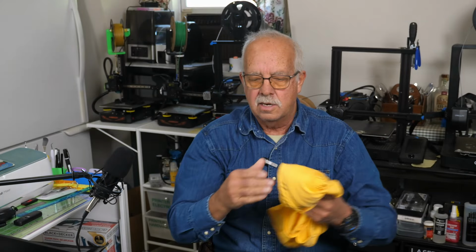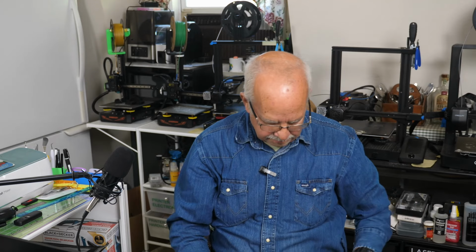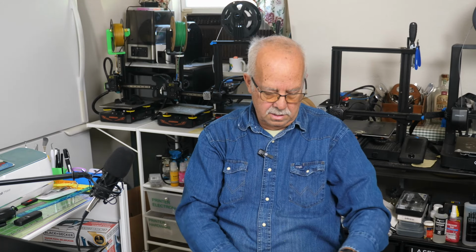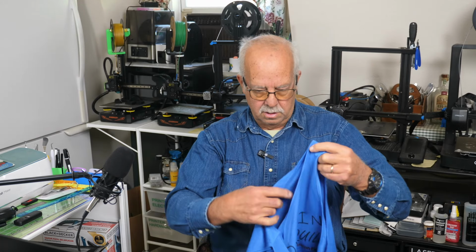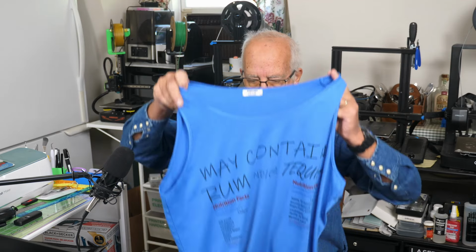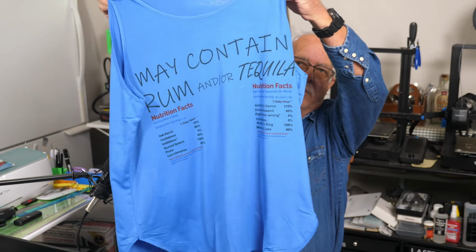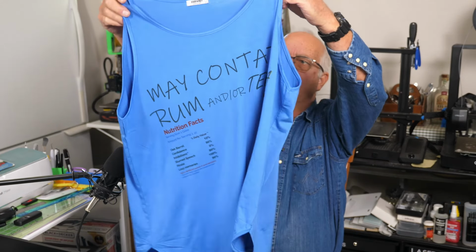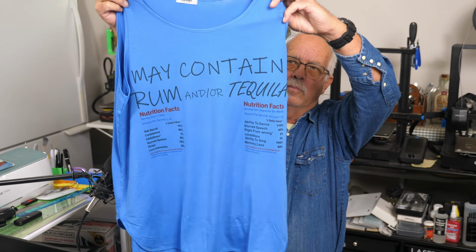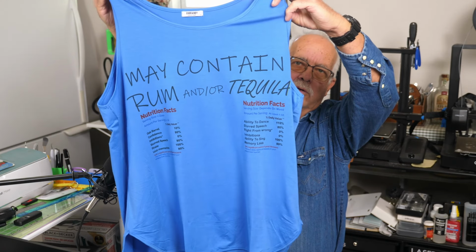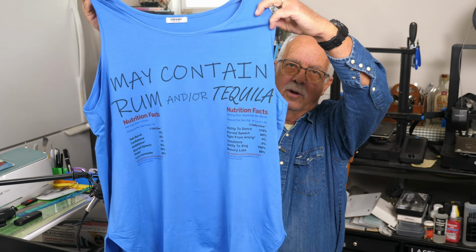And then on that second design where I combined the rum and the tequila, that's on a darker shirt here. So it's the same on the front and back. I'm having a hard time holding the shirt up straight, but it'd look better if I had it on, I suppose. But it'll look cool up here.